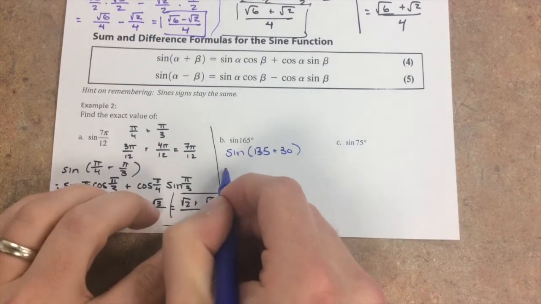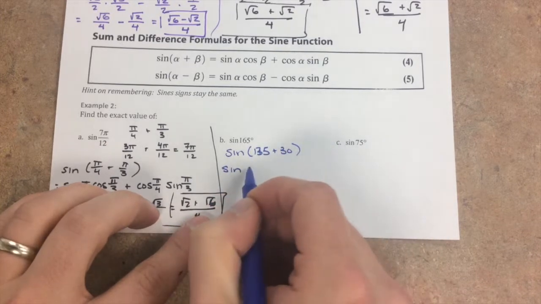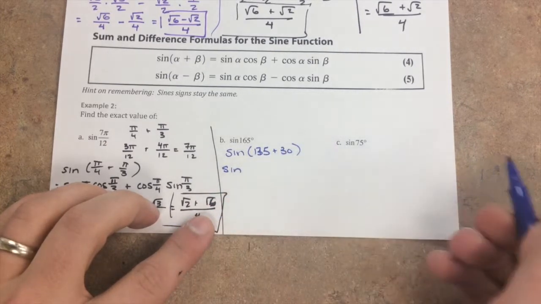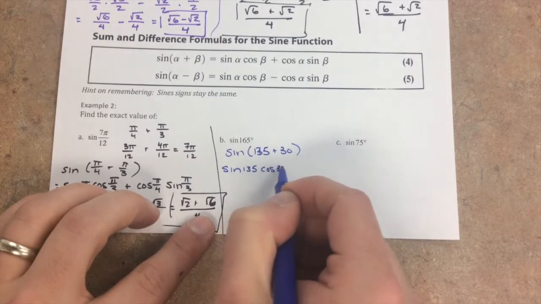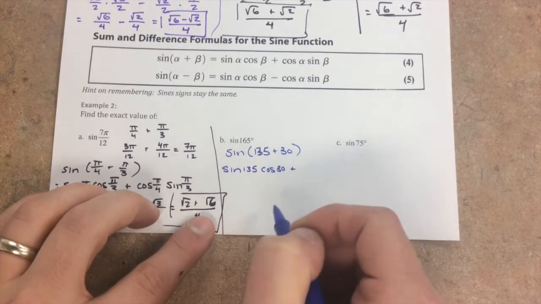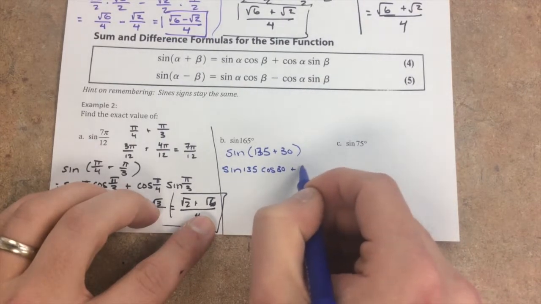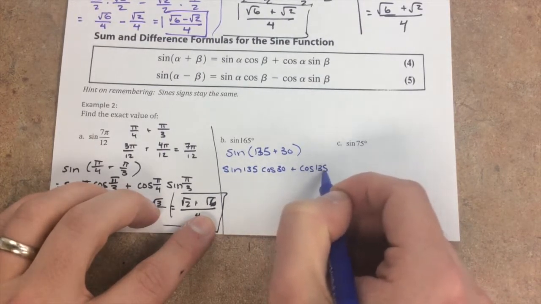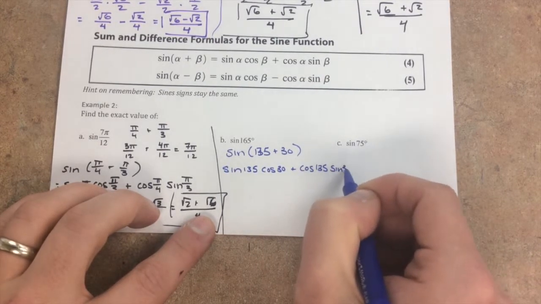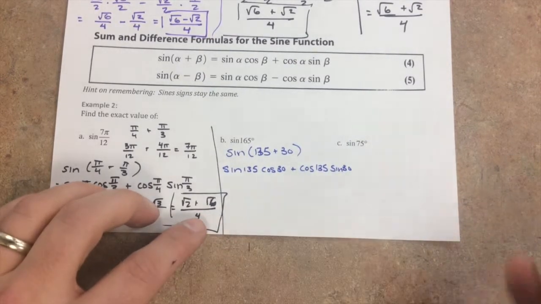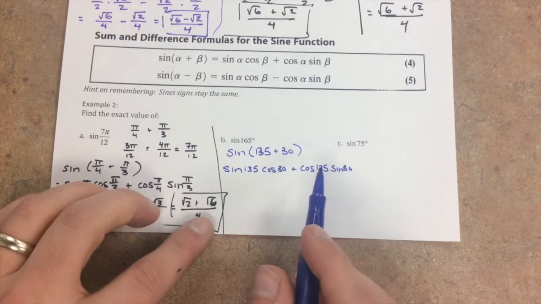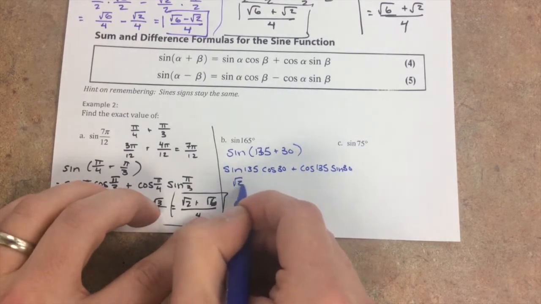So sine, cos, sine. So sine 135, cos 30. Sine stays the same, plus cos 135, sine 30. So the sine of 135, that's a 45-degree angle in the second quadrant, so that's root 2 over 2.